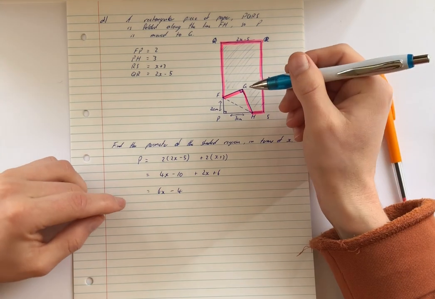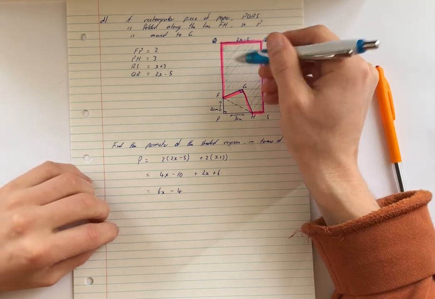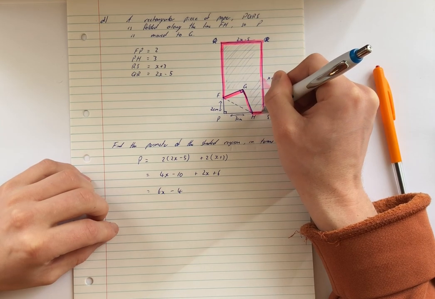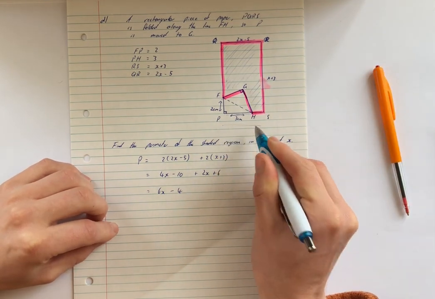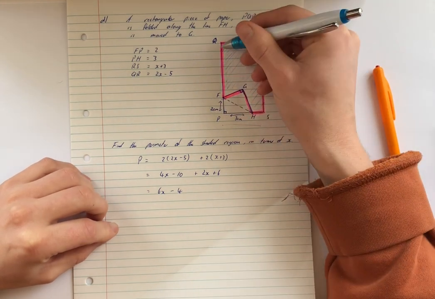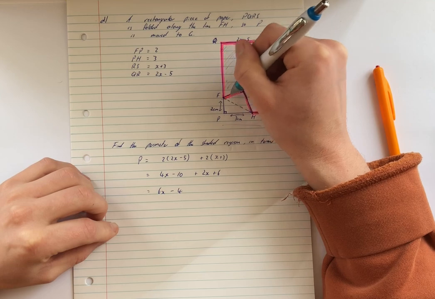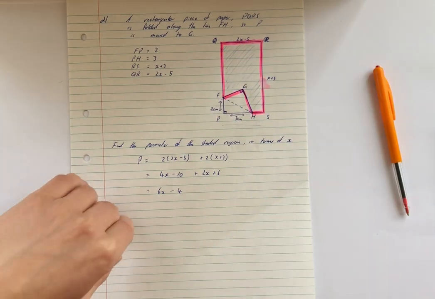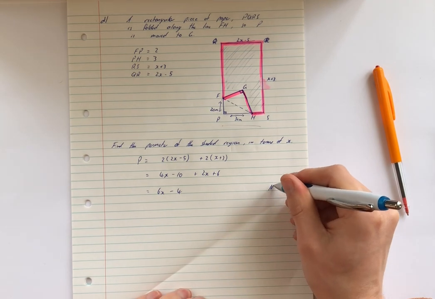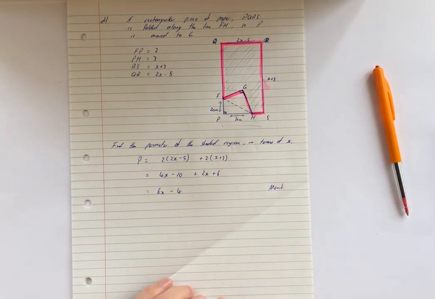So it looks really tricky, but it's not really, because the length of GH and HS is just this total length here, and the length of FP and FG, well, that's just this 2 centimeters part here. So pretty simple. It's a merit problem because there's only 3 lines of working.